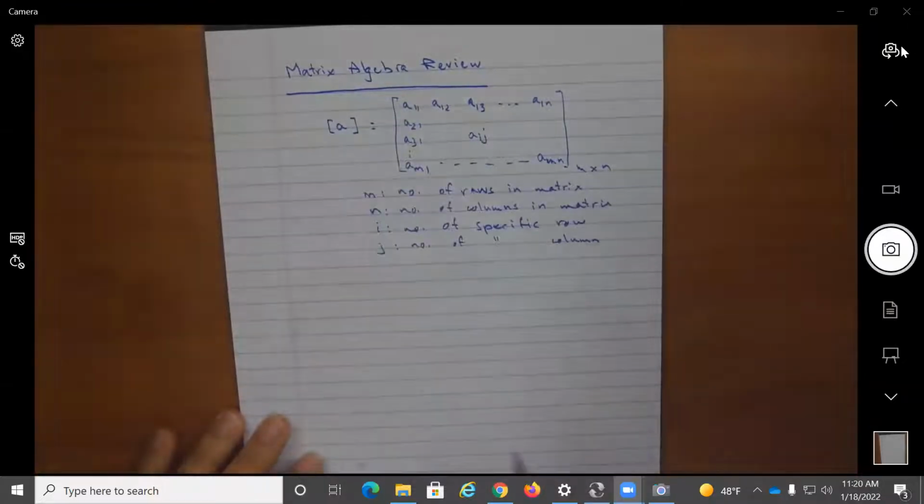Of course, A is referred to as a rectangular matrix. Right? So a two-dimensional array of numbers or variables.